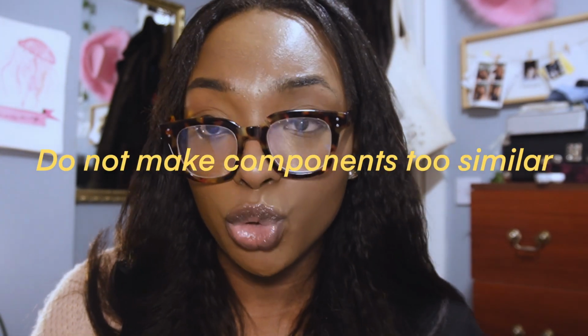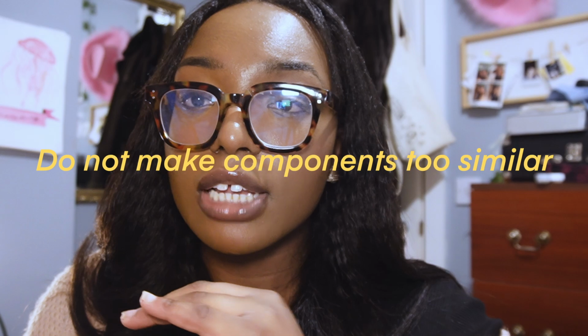Also, if you do AQA, especially with A-level fine art, do not make your component 1 and component 2 too similar, because it shows no growth, no progression, is what one of my teachers said. If you're going to do that, try and make it so distinct that there is a difference.